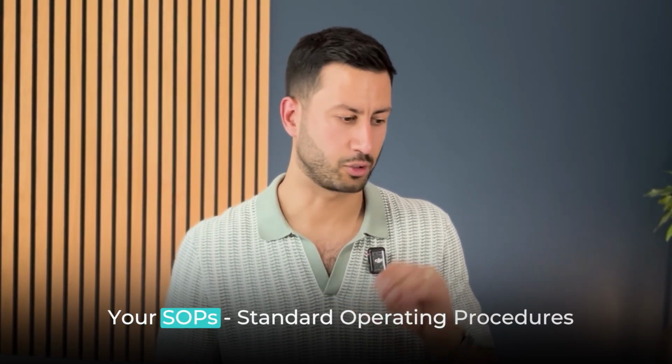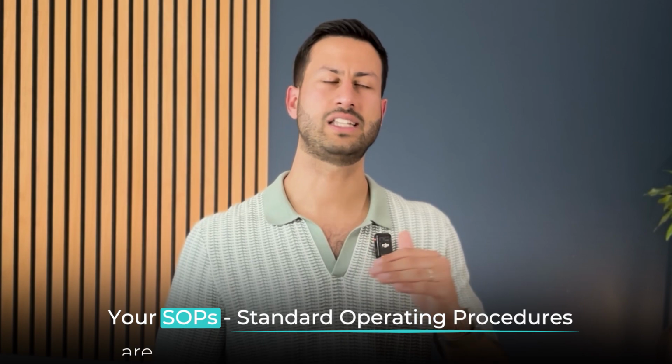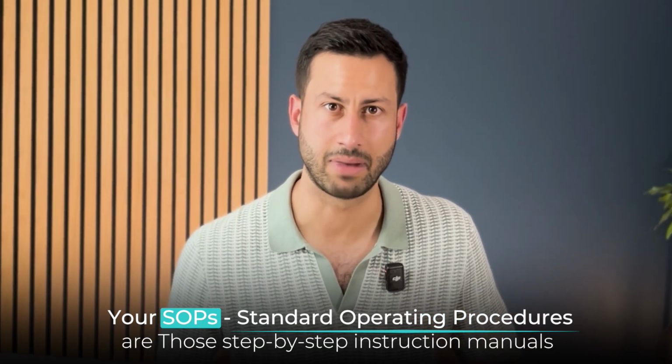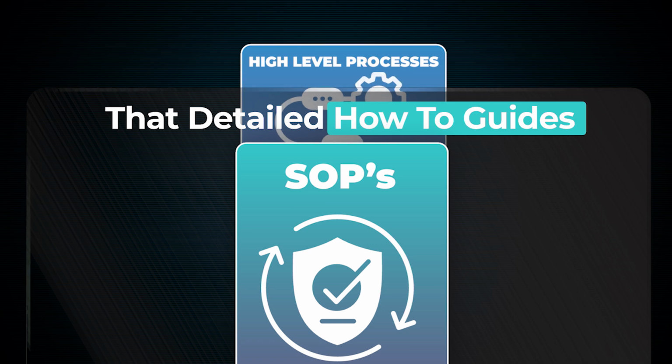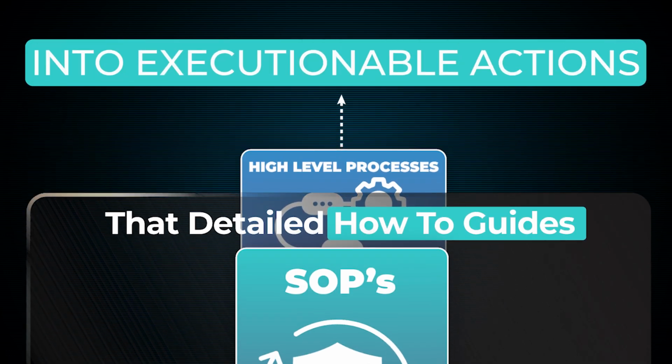This is the most important part that most businesses are missing. Your SOPs, or your standard operating procedures, are essentially those step-by-step instruction manuals. They're detailed how-to guides that turn your high-level processes into executable actions.